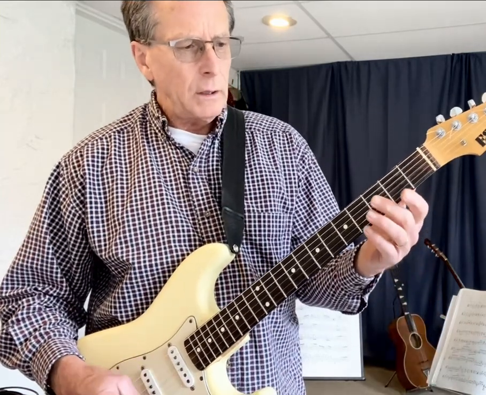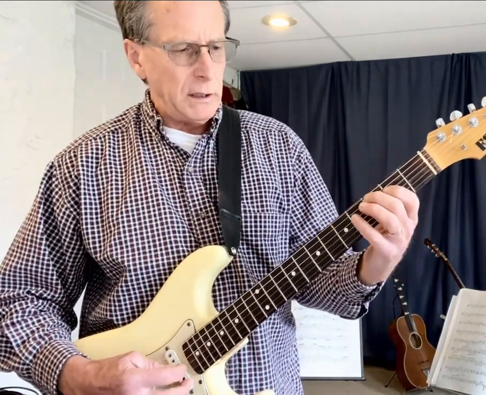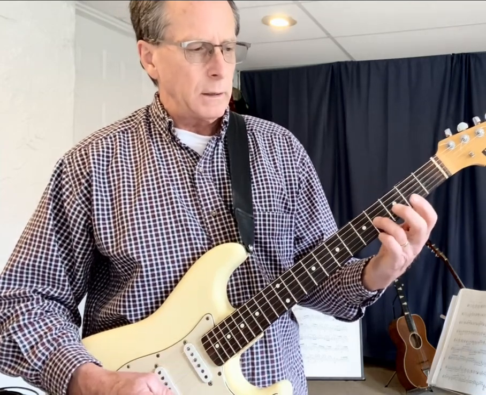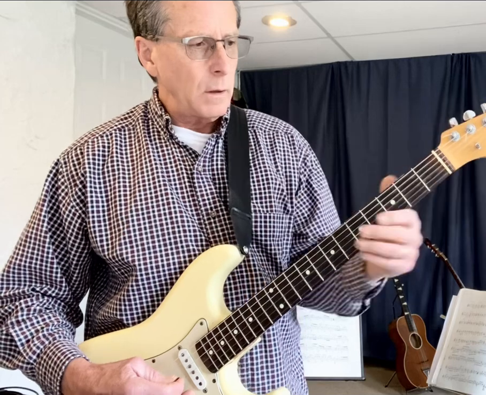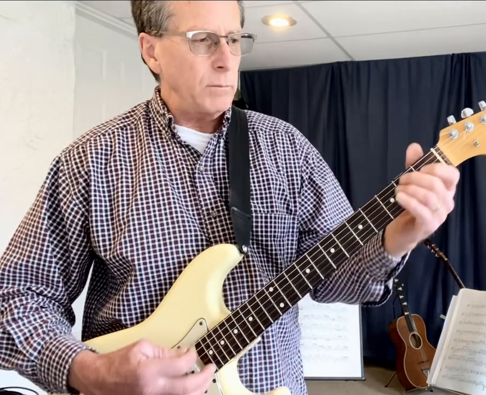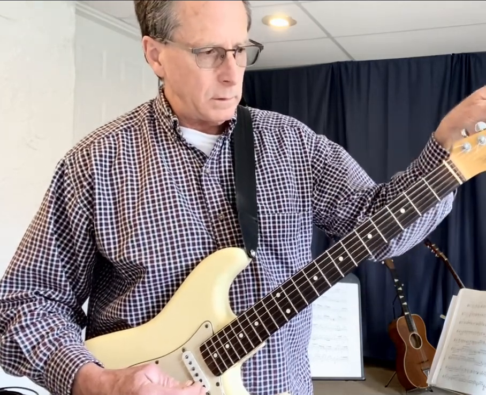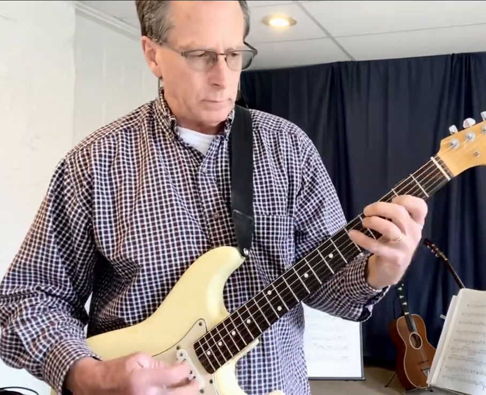You take a C major arpeggio, you go C, E, G. You add the seventh in, so C, E, G, B. The top three notes are E, G, B. Give me the notes of an E minor chord.